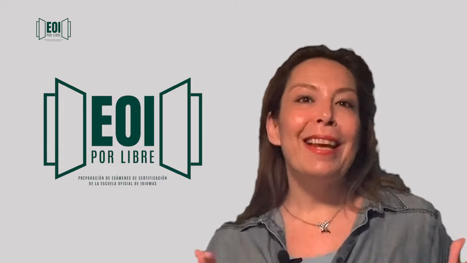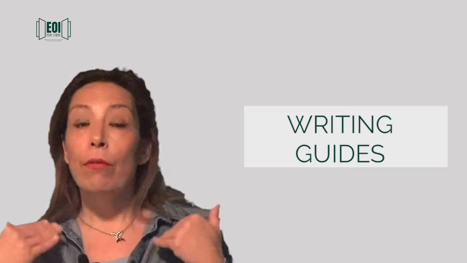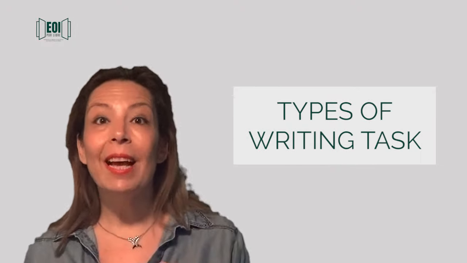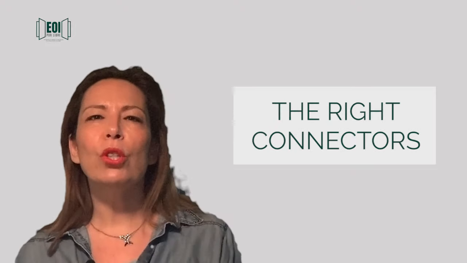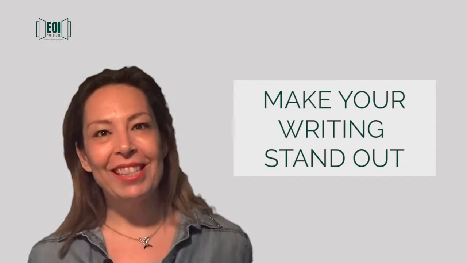One of the things that I've seen with my official students over the years, and that I continue to see now with many of my students at EOI por Libre, is that they feel insecure in their writing tests. They want to have a writing guide to plan each kind of writing. They want to know which types of writing they can find in the exam, with specific examples. They want to use the right connectors, and they want to make the writing stand out, of course. And I'm pretty sure you probably share their concerns.